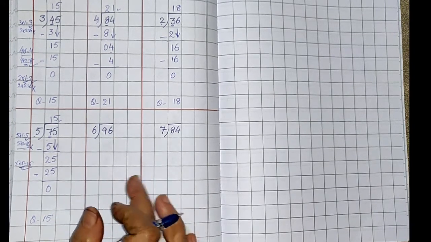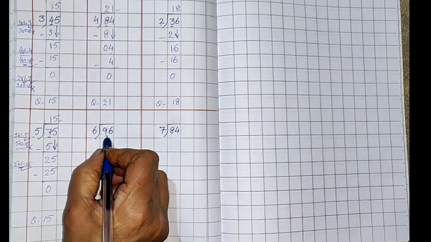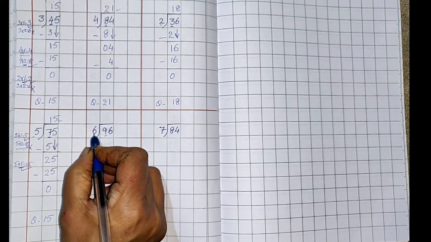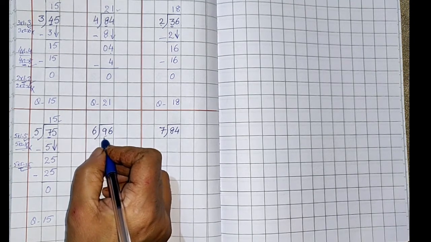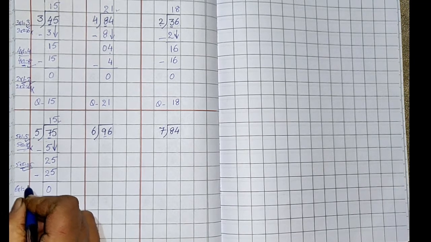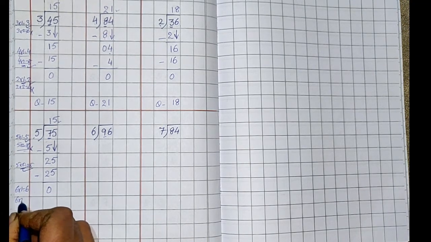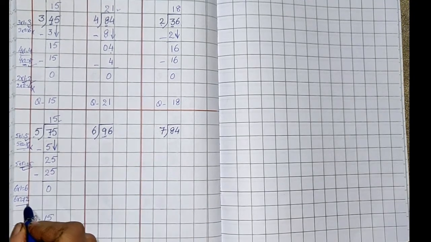Let me show two more sums. Now check the tens place number, 9. 9 is greater than 6. So if the number is greater, we have to start with one number only. So now write the 6 table. 6 ones are 6. 6 twos are 12. Stop it. Your number is 9 and you are getting 12 here.